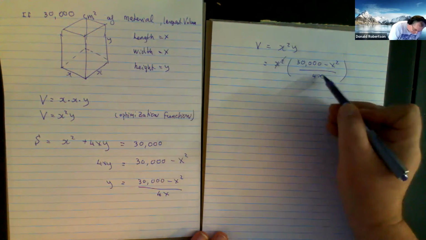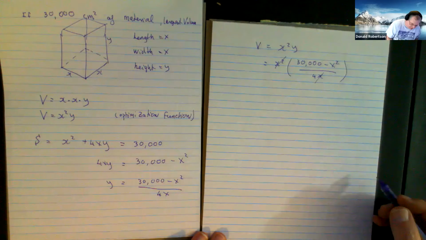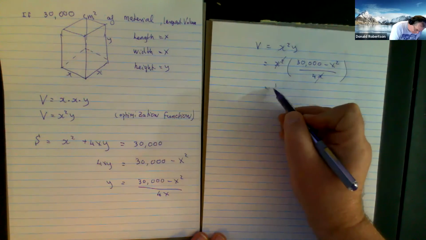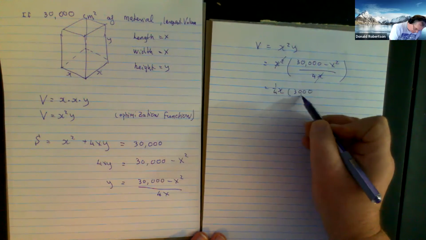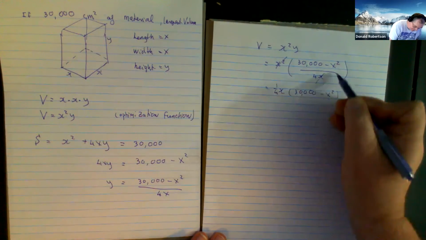Right, let's see if I can make that pretty. Would you agree that you can cancel an X with one of these? And that 4 would probably look better up here. So are we okay with this becomes that?